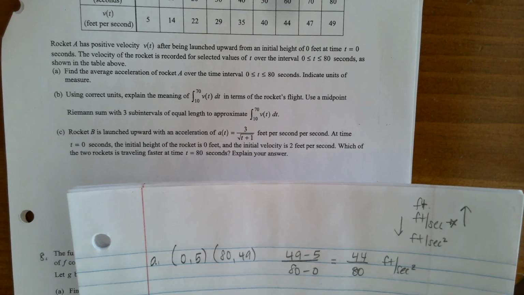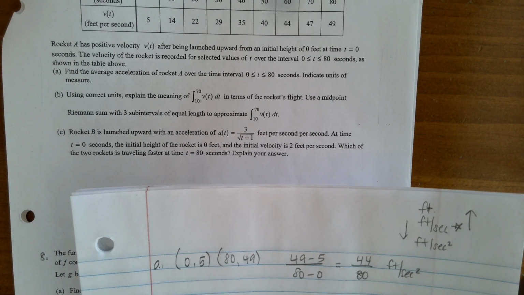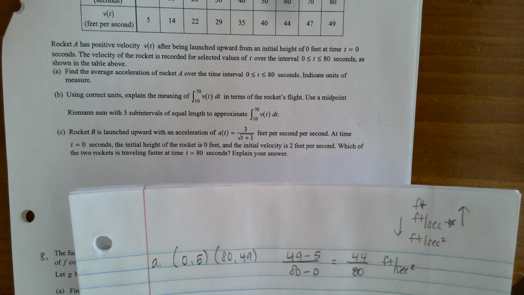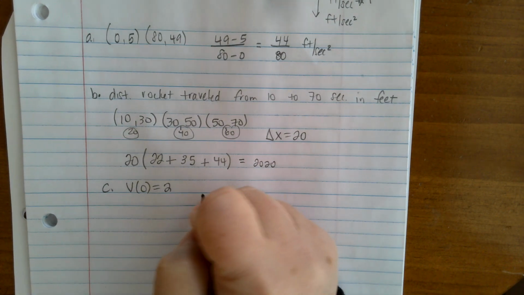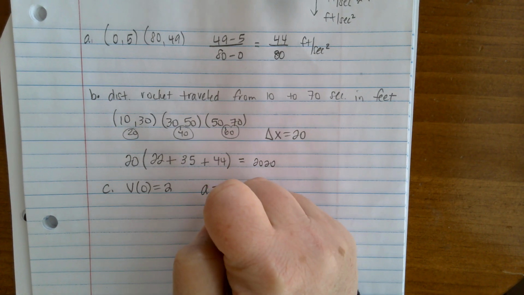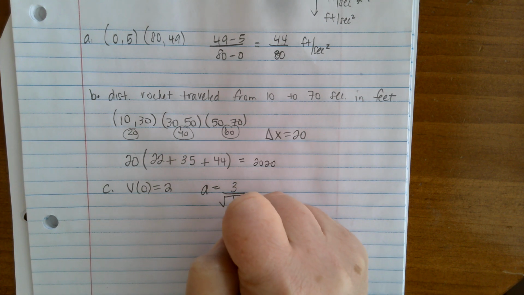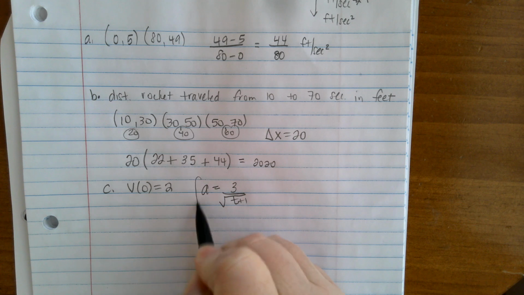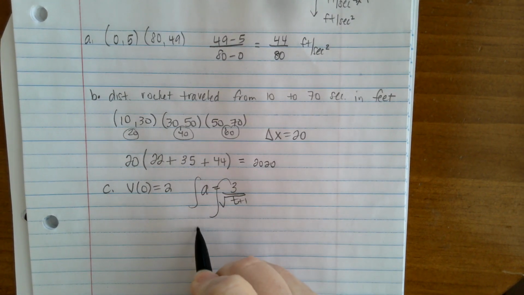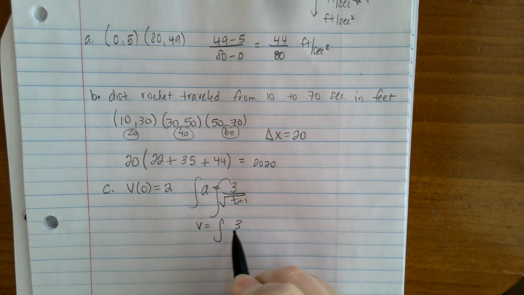And then which of the two rockets is traveling faster at 80 seconds? So we need to figure out the velocity. If we've been given acceleration equals 3 over the square root of t plus 1, we need to integrate that, because if you integrate acceleration, you get velocity.